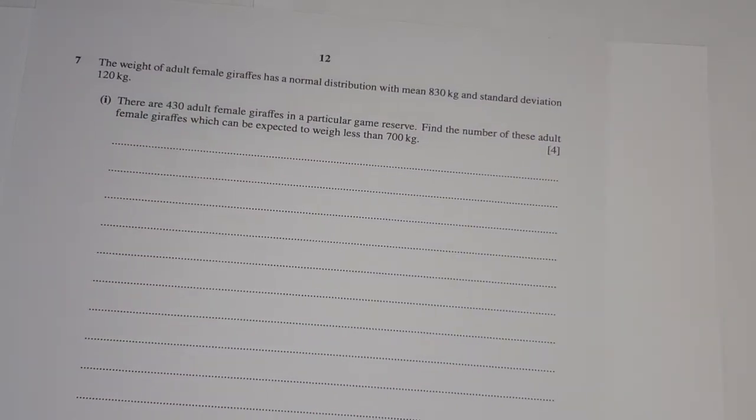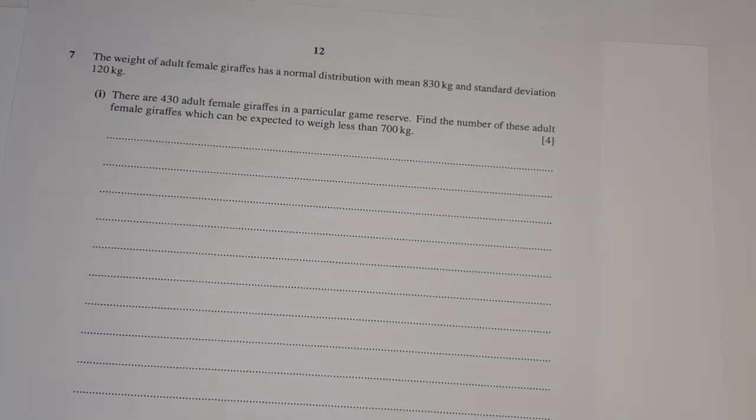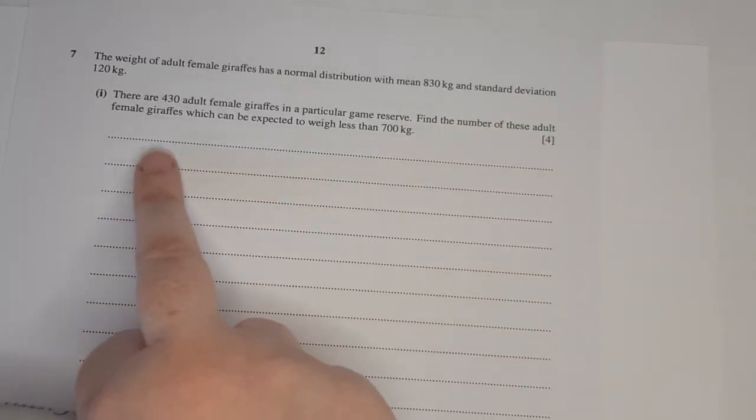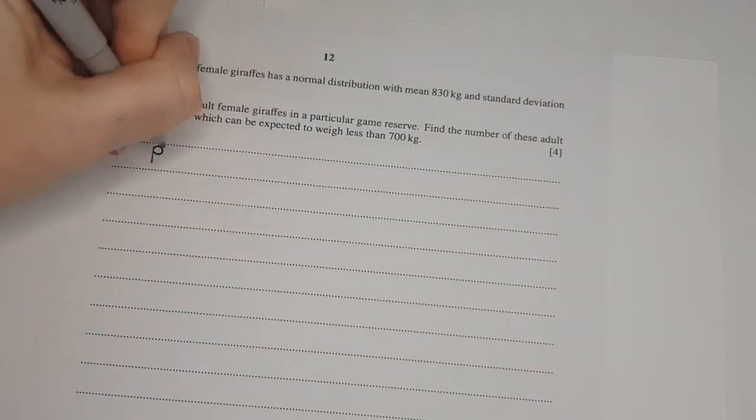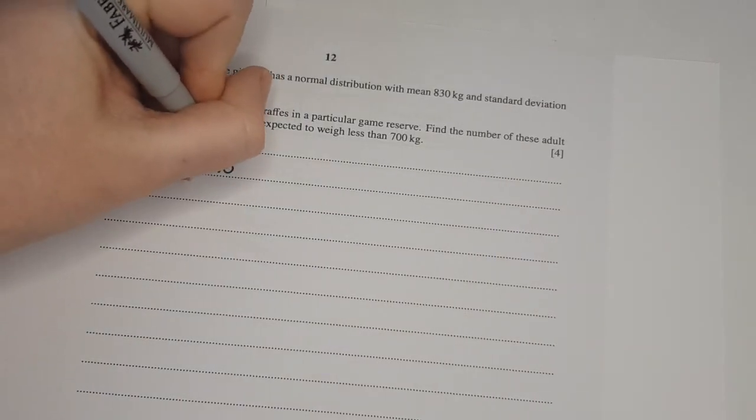So here, given the weight of an adult female giraffe has a normal distribution with a mean of 830 kgs and a standard deviation of 120 kgs. There are 430 adult female giraffes in the particular game reserve. Find the number of these adult female giraffes which can be expected to weigh less than 700. So I want the probability that they weigh less than 700, so I want where my x is less than 700.